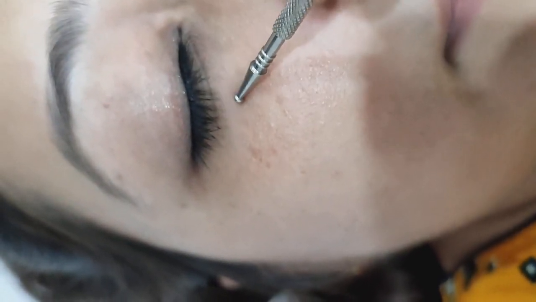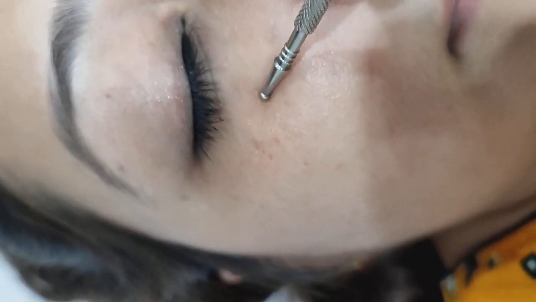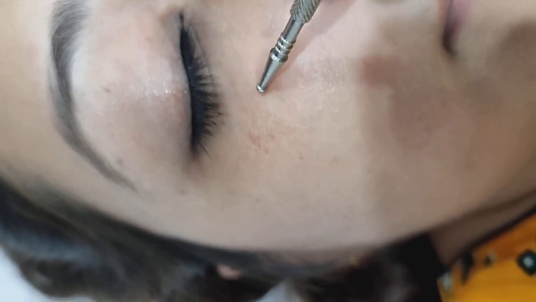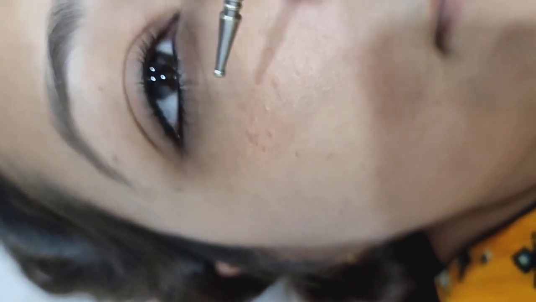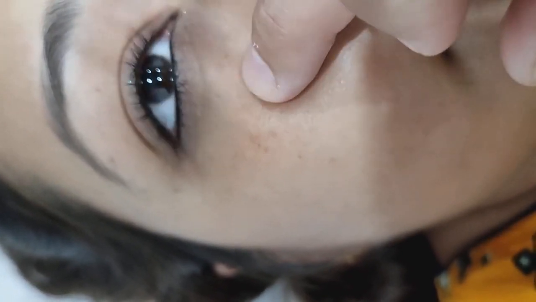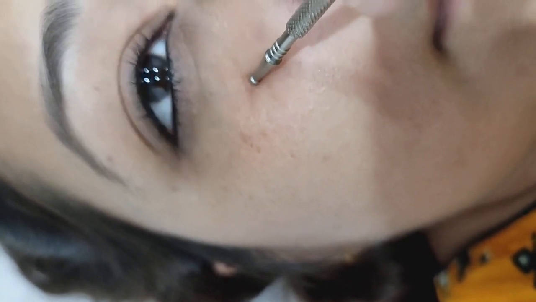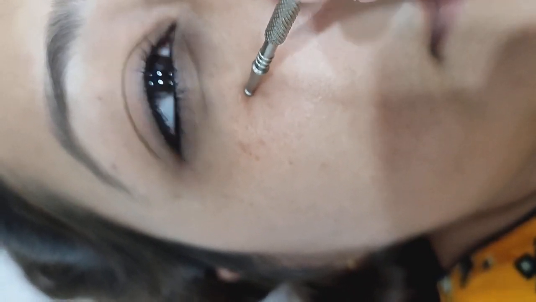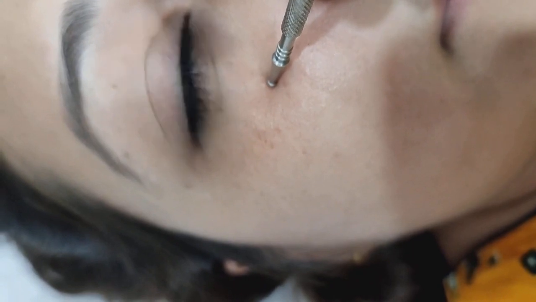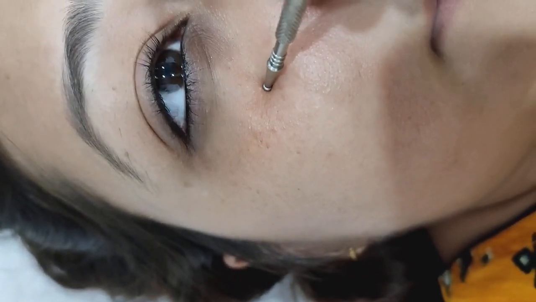Now let's quickly move on to stomach 2. Stomach 2 falls about 1 chun distance from the pupil. Okay, 1 chun distance from the pupil. So somewhere here. So this is the place. Okay. So you can needle this point in different ways.